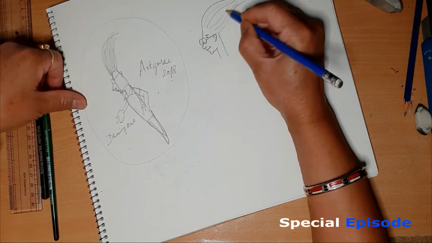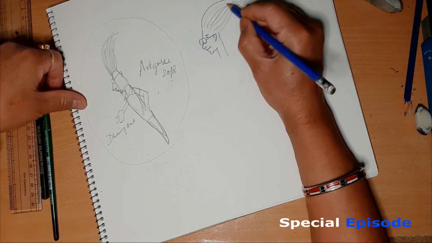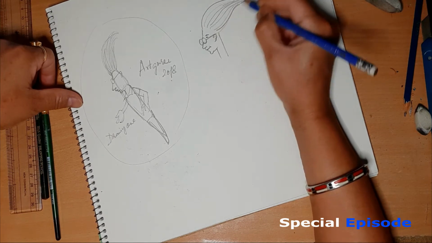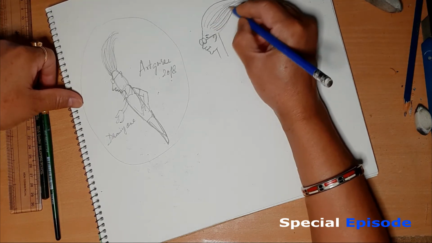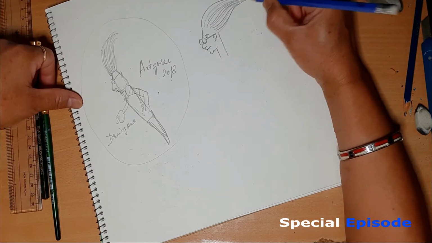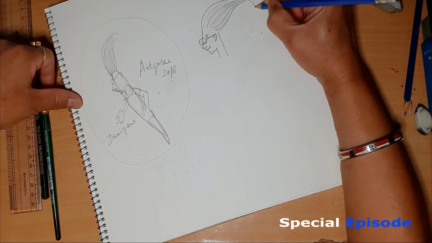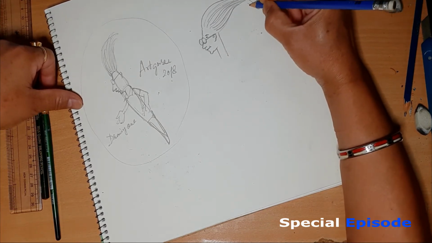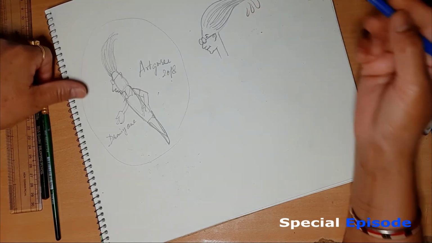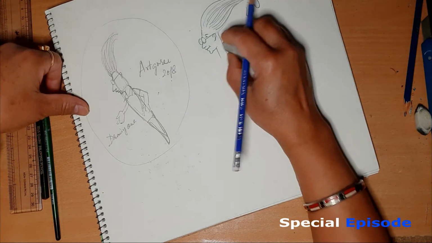And definitely I made the hair in such a way that it gives an impression that it is a paint brush and there is paint in it. So I added the drops of paint just to add humor to my cartoon Art Guru.